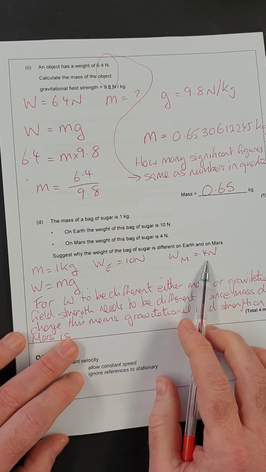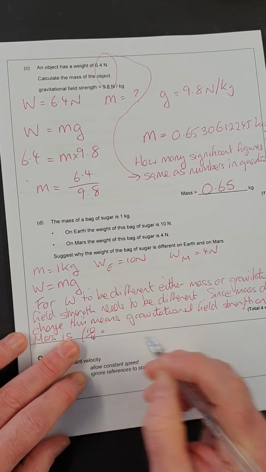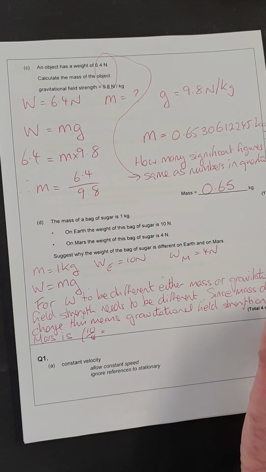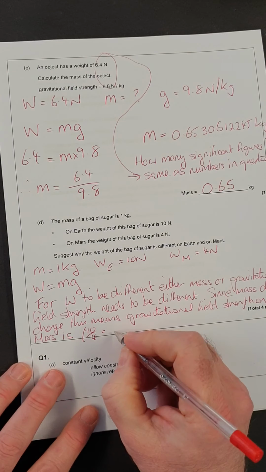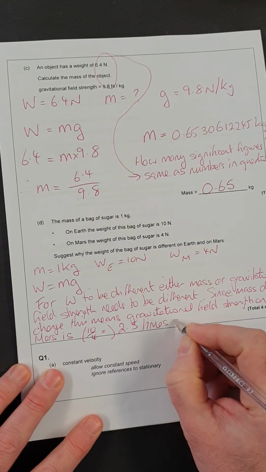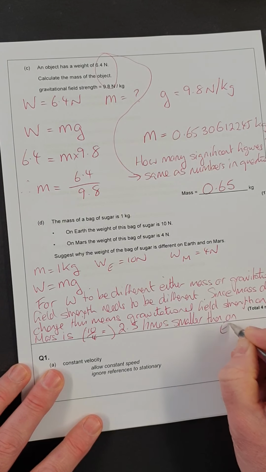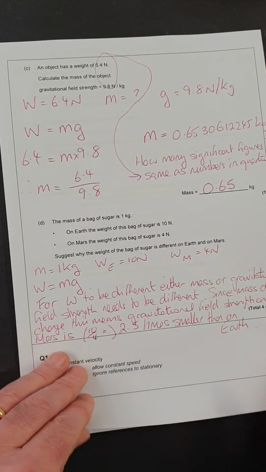How much times smaller? It's 10 divided by 4, which is equal to 2.5 times smaller than on Earth. Okay.